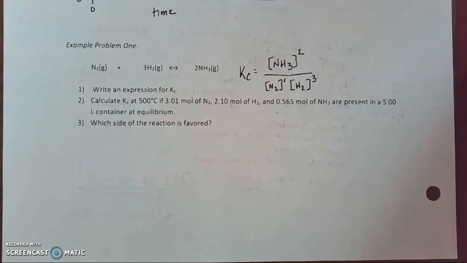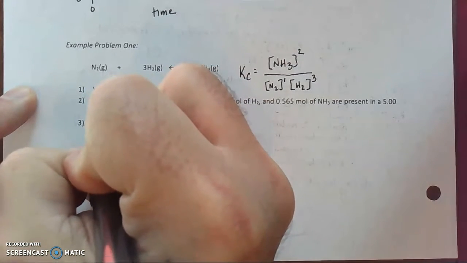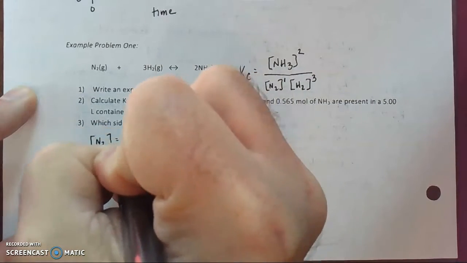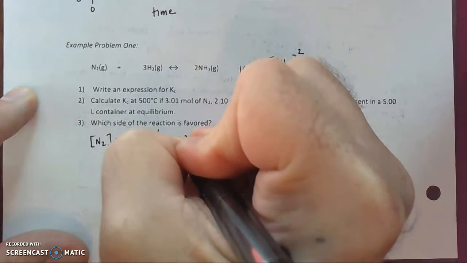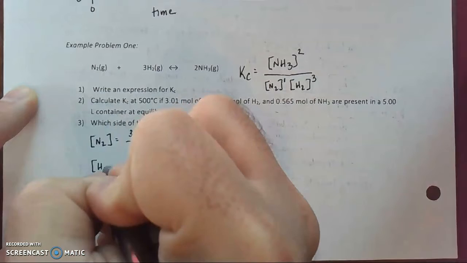So number 2, it says calculate Kc at 500 degrees Celsius if we're given those amounts of N2, H2, and NH3 in a 5-liter container at equilibrium. So we're given moles and a liter, so we have to calculate molarity. So what we're going to do is we are first going to calculate the molarity of each one. So N2, we have 3.01 moles over 5.00 liters, and that is going to be 0.602 molar.